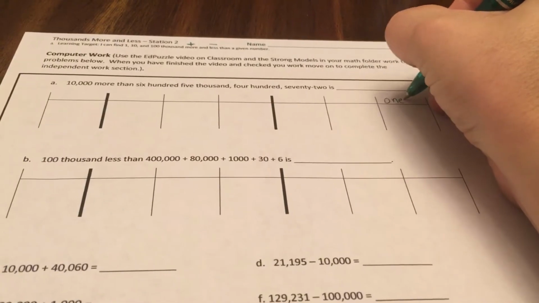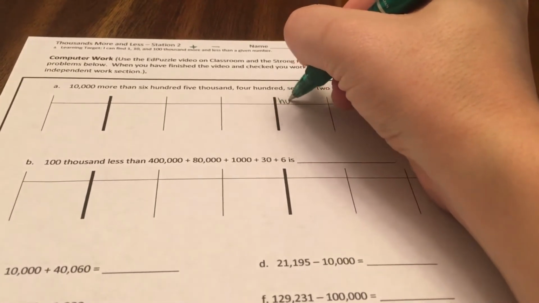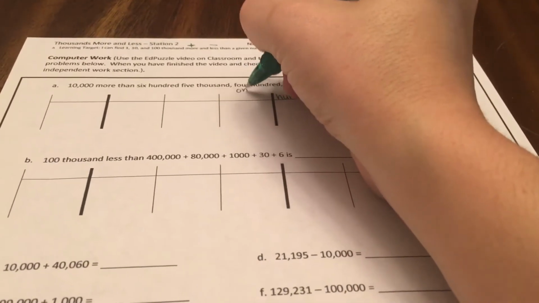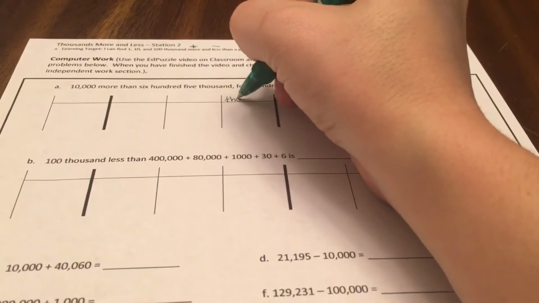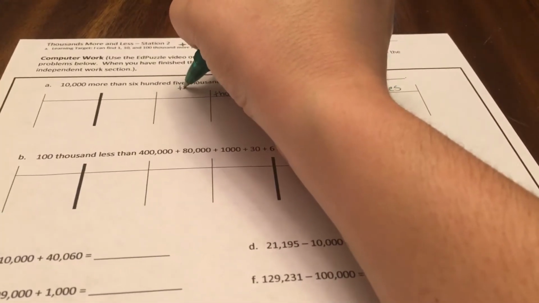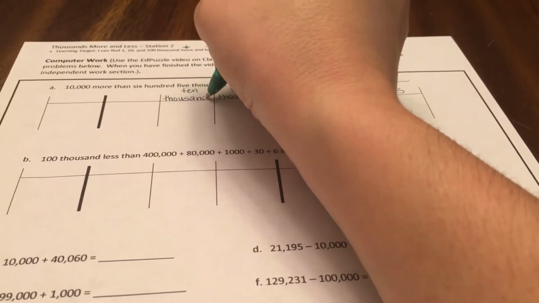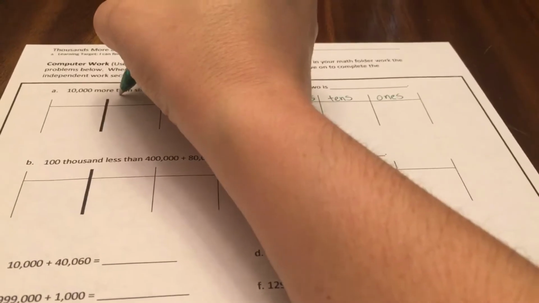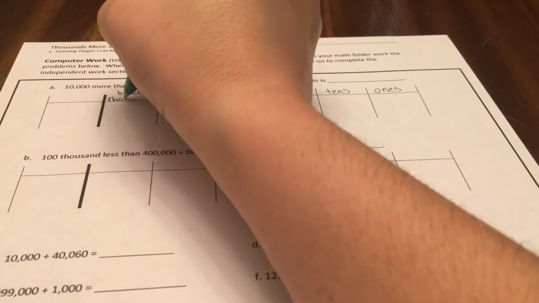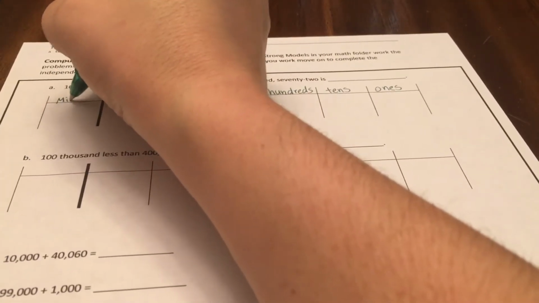So we have our ones, our tens, hundreds, then we have our 1,000s, 10,000s, hundred thousands, and millions.